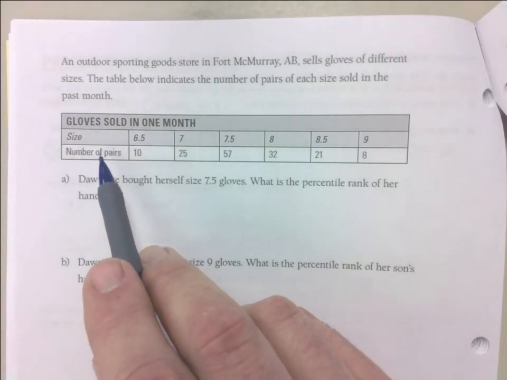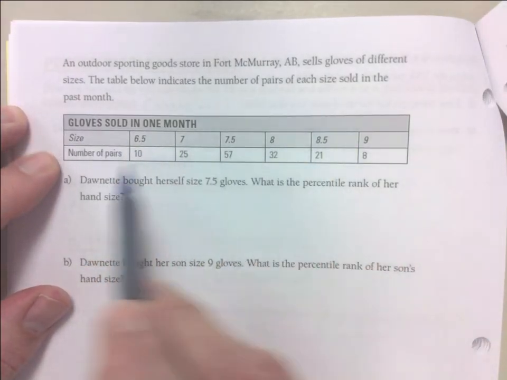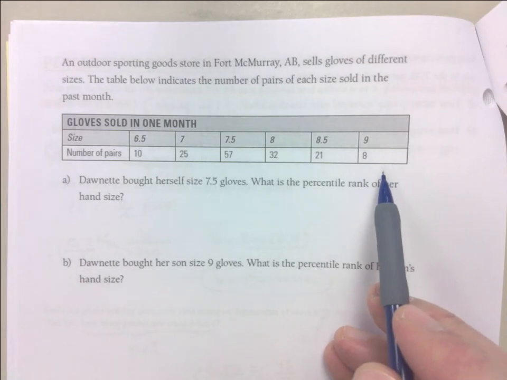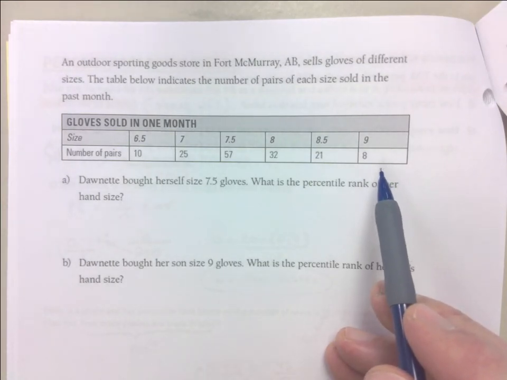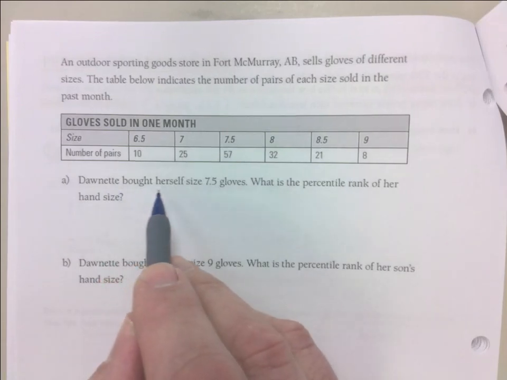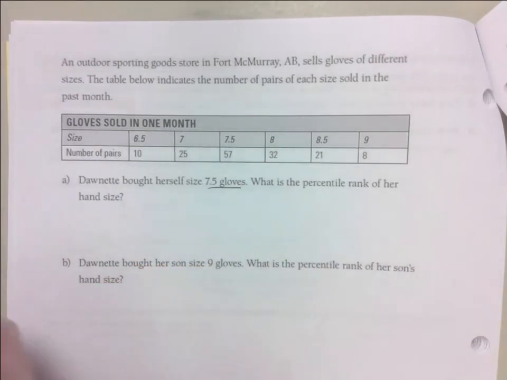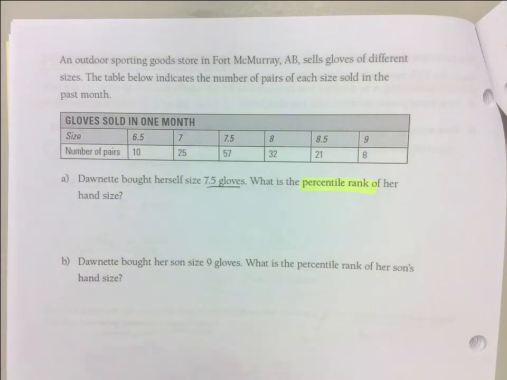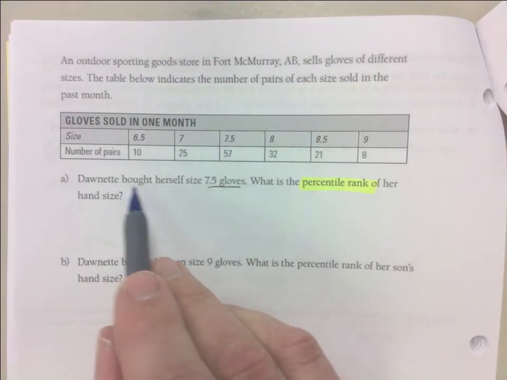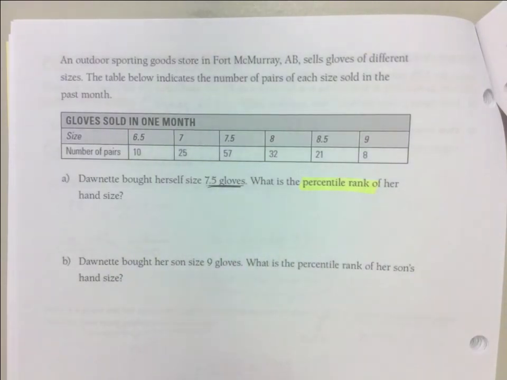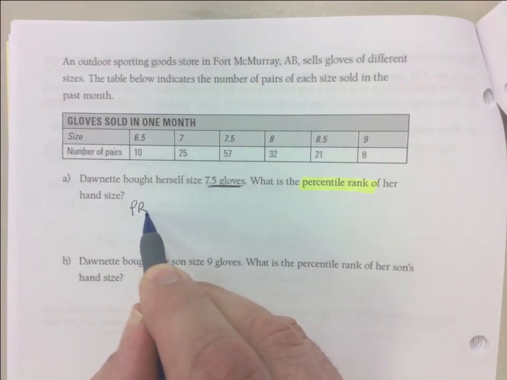So we've got gloves sold, so the size and the number of pairs. Listen carefully. I know what you're going to do. If I give this to you tomorrow, you're like, oh wait, mean, mode, right? Read a little further. It says, Danette bought herself 7.5 size glove. What does it ask for? Percentile rank. Please don't go mad if it's percentile rank, all right? Then you just stick with percentile rank. So if Danette bought herself 7.5 size gloves, what's the percentile rank of her hand size? How would you do that? Percentile rank.